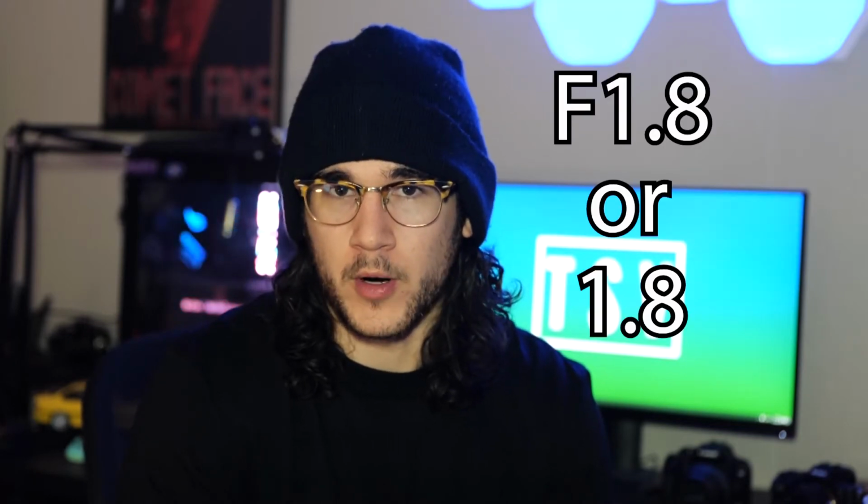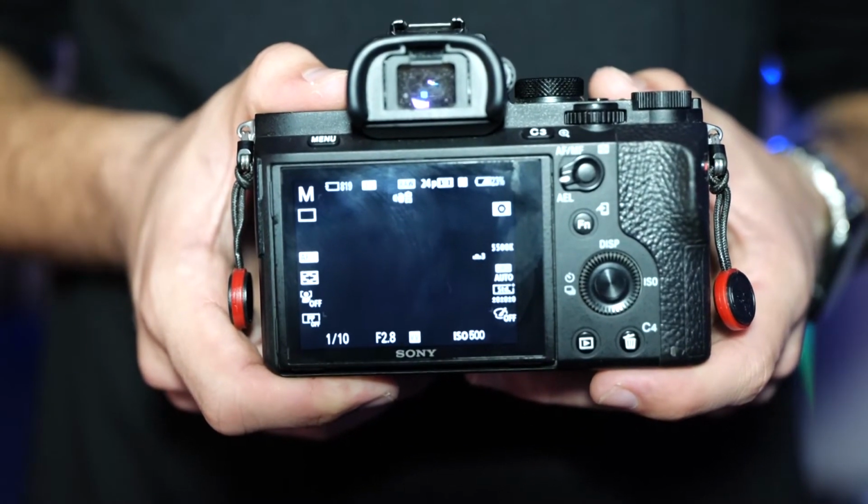So we're going to start off with aperture. And aperture is the first thing I set when I'm shooting manual. Aperture, sometimes called iris or f-stop, is a representation of the size of the hole that's opening inside your lens to let light in. It's represented by an F number. Your camera might display it as F number or just the number. So let's say you have an aperture of 1.8. Your camera might say f1.8 or 1.8.